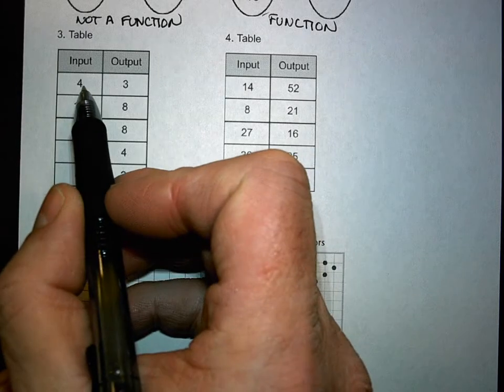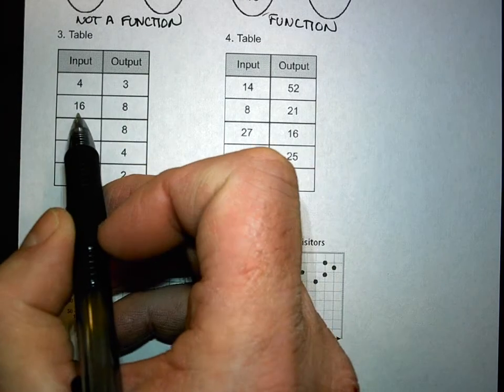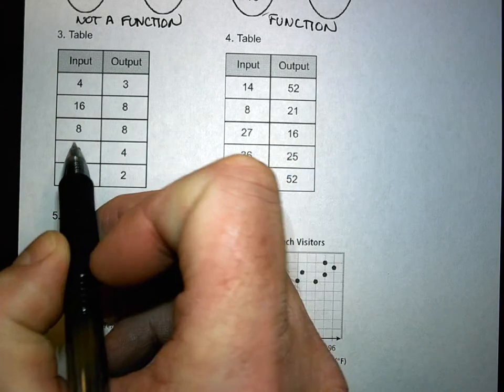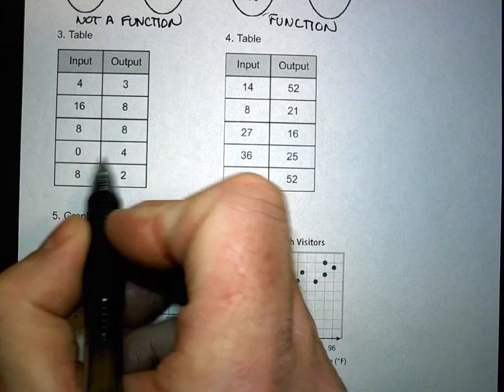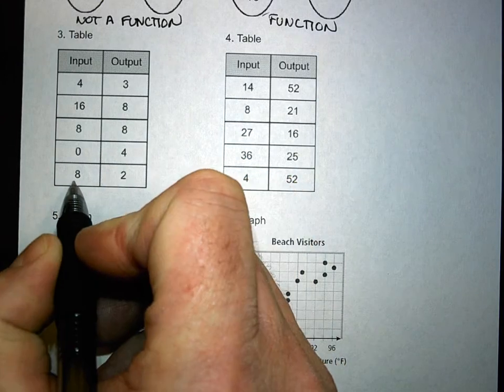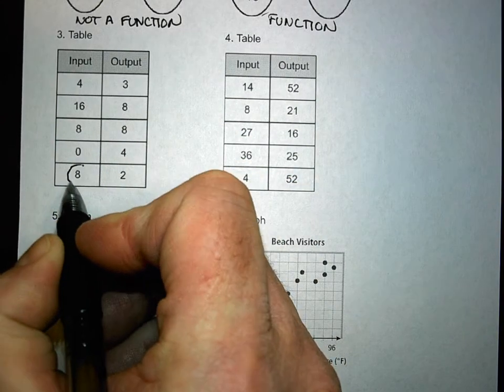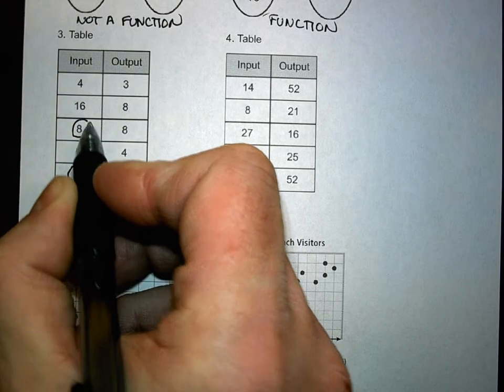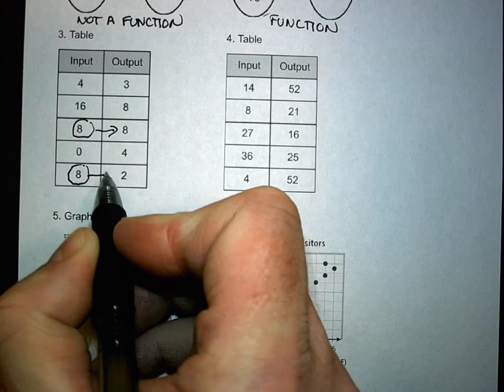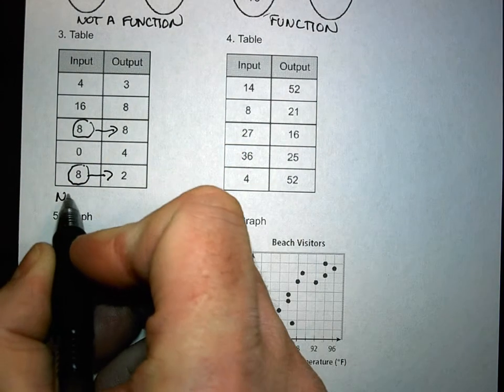Let's look here. I got 4 and it comes out 3. 16? 8. 8? 0? No. 4, 8? 2. Well, I got 2 8s, don't I? Yeah. Do they equal the same thing each time? No. Then it's not a function.